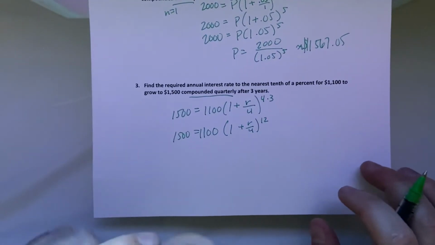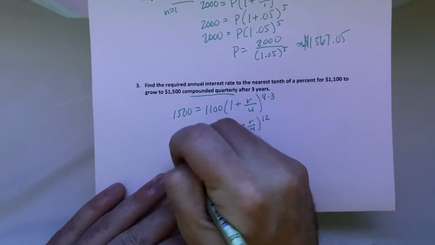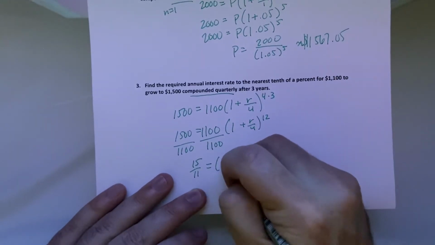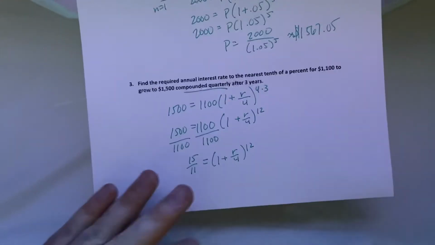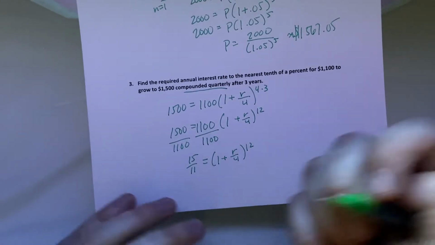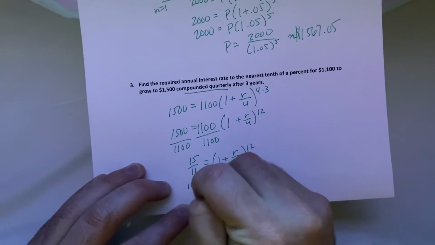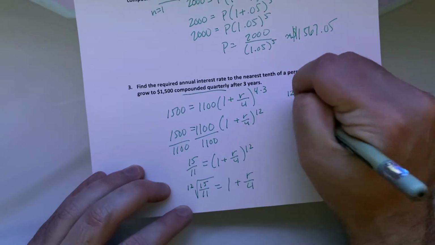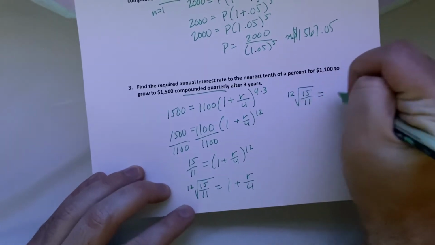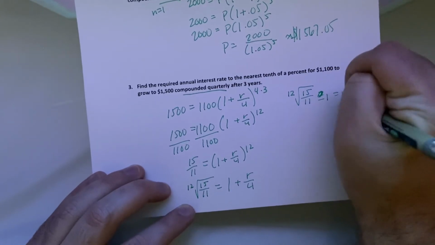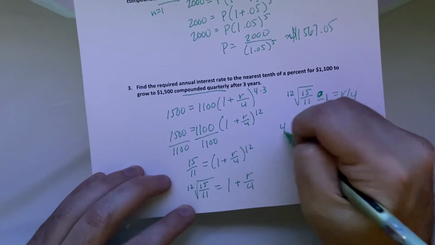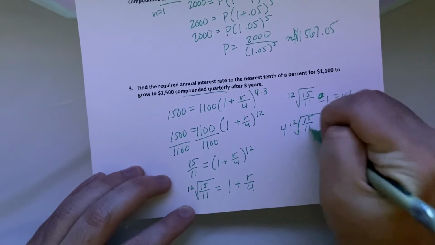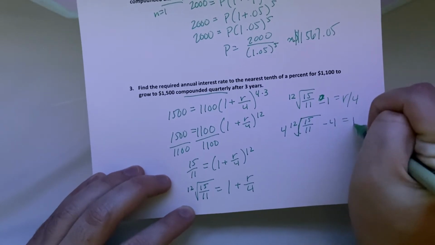To get r by itself is going to be a process. Divide by 1,100. So we get 15/11. When we cancel out the zeros, it's 1 plus r over 4 to the 12th. To get rid of the 12th power, we'll have to take the 12th root. So we'll have the 12th root of 15/11 equals 1 plus r over 4. Subtract the 1. The 12th root of 15/11 minus 1 equals r over 4. And multiply by 4. So we have 4 times the 12th root of 15/11 minus 4 equals r.